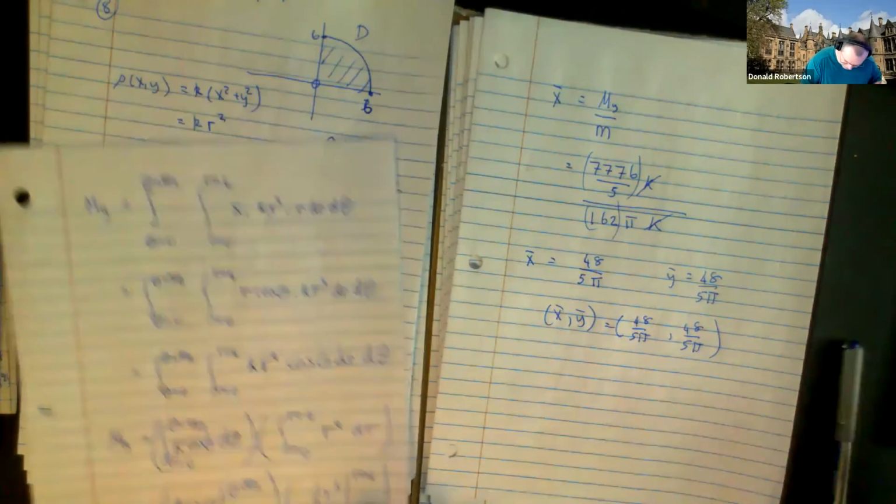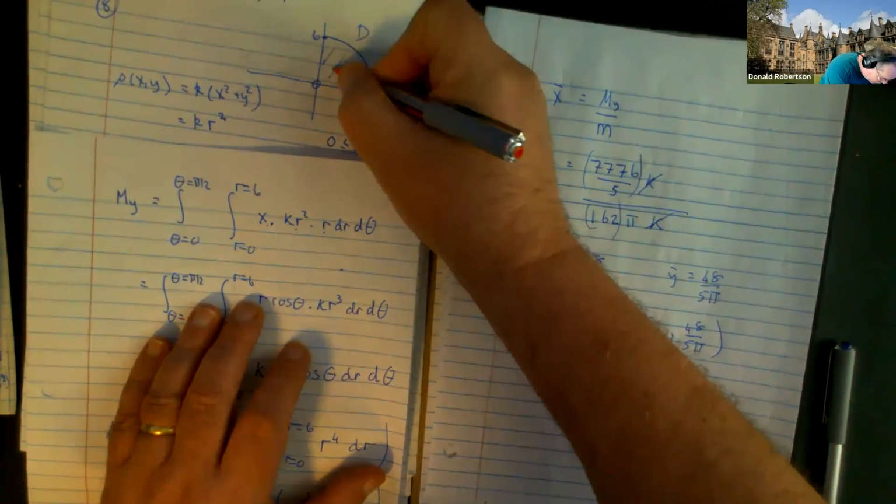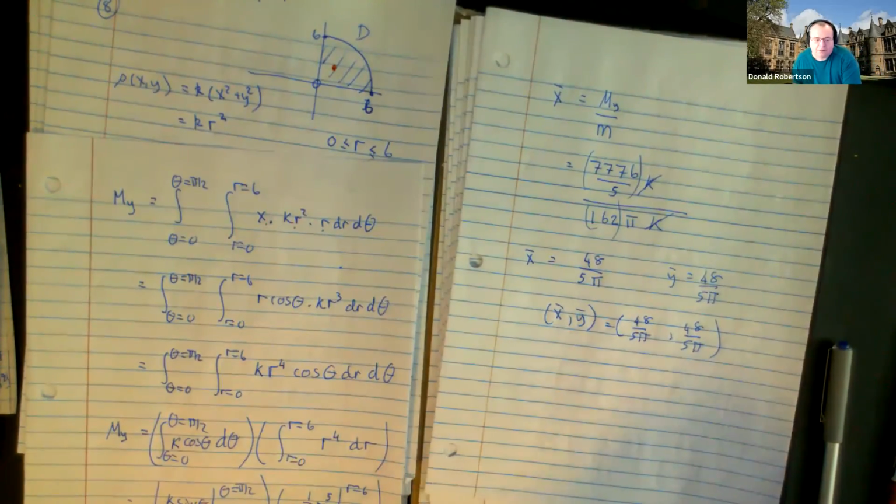I don't know where that is. I'd have to figure it out as a decimal, but if I was a guessing person, would it seem reasonable to be somewhere like that, maybe? Maybe a little bit further up.